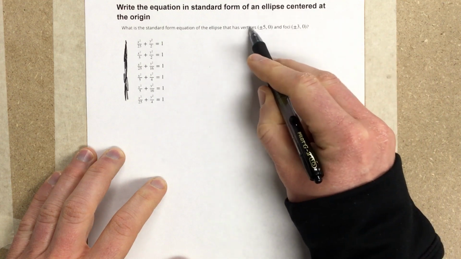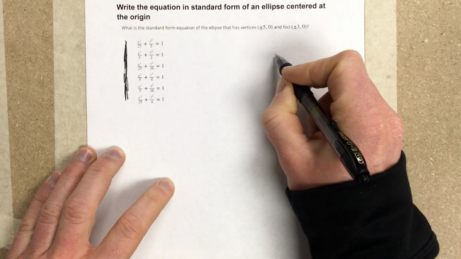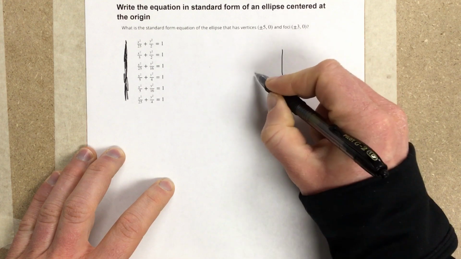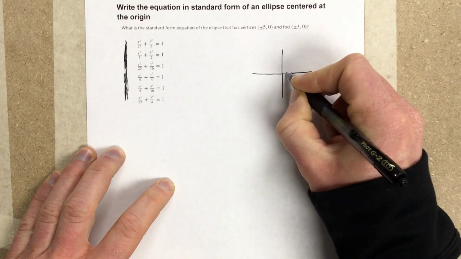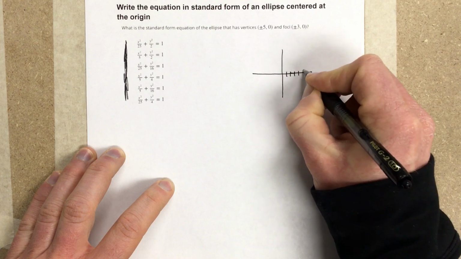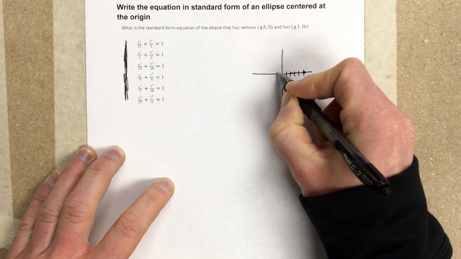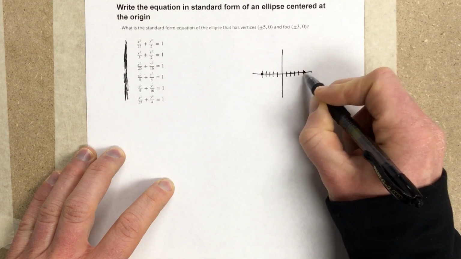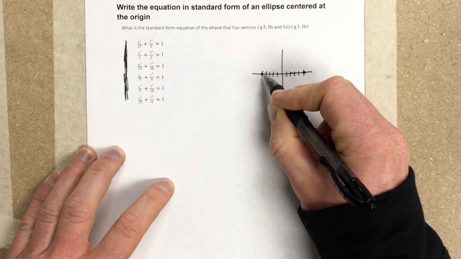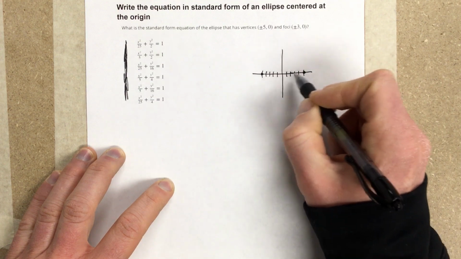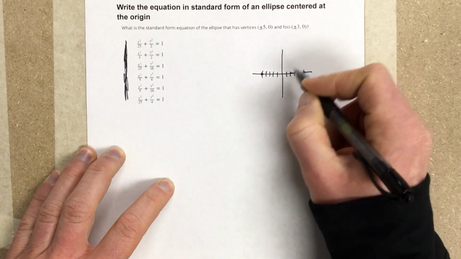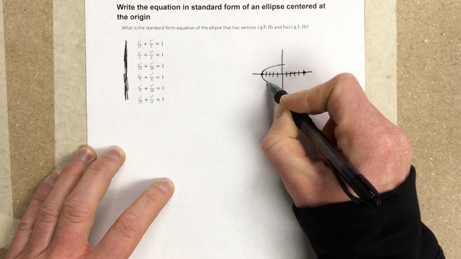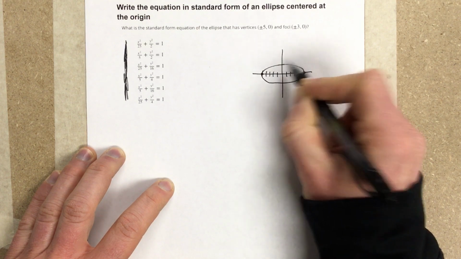the vertices are always on the major axis. So that means that if I draw this coordinate plane, I have 1, 2, 3, 4, 5, a vertice here. I have 1, 2, 3, 4, 5, a vertice here. All right, this is 5, 0, and this is negative 5, 0. Now, if these are the two vertices, then this is the longest side. So my shape for the ellipse should look like this, which would be a horizontal ellipse.